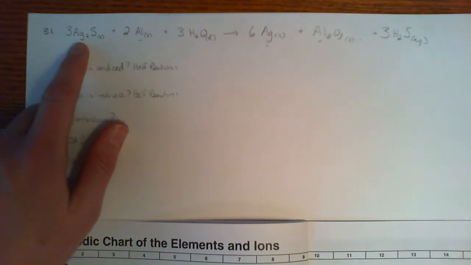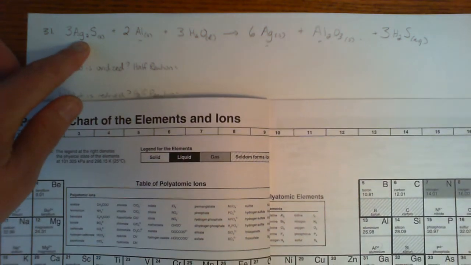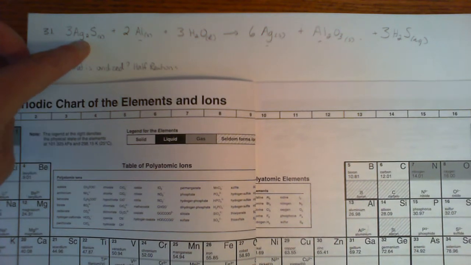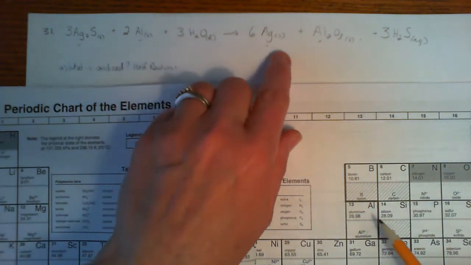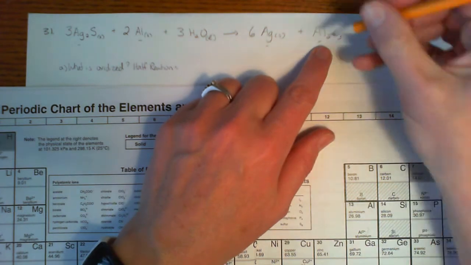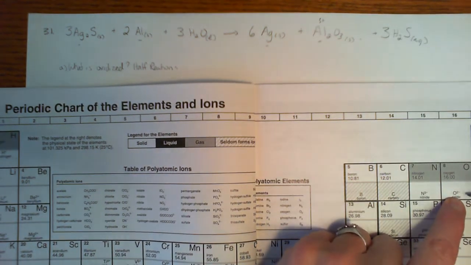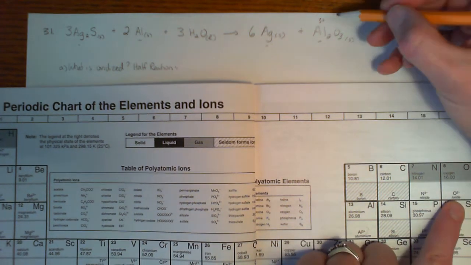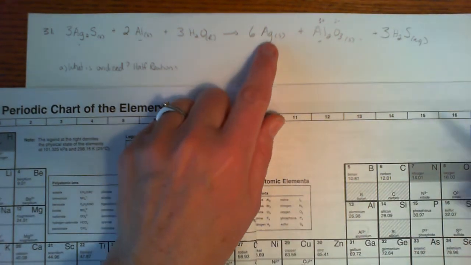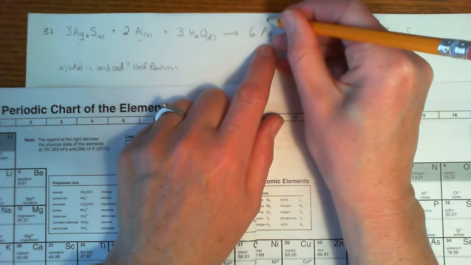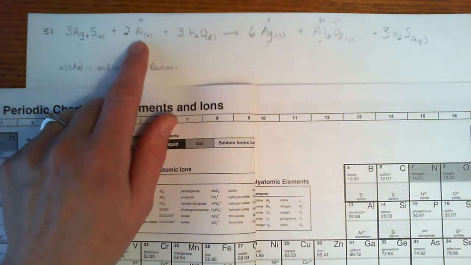So silver, if we look up silver on our periodic table, where are you? Okay, let's skip to aluminum. There's aluminum, 3 positive. Oxygen, remember, is always a 2 negative in oxidation numbers. Solid metal like this is just a 0 oxidation number, so aluminum is just solid as well.